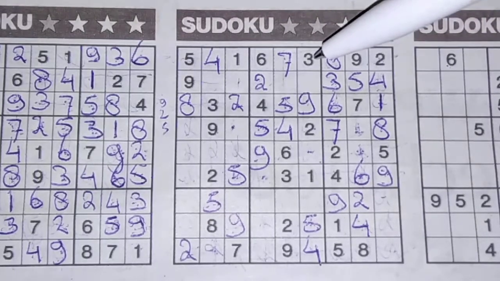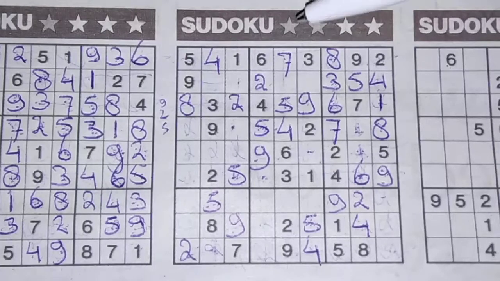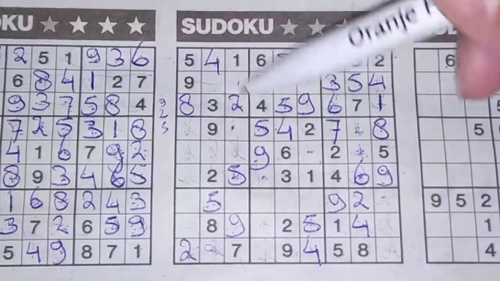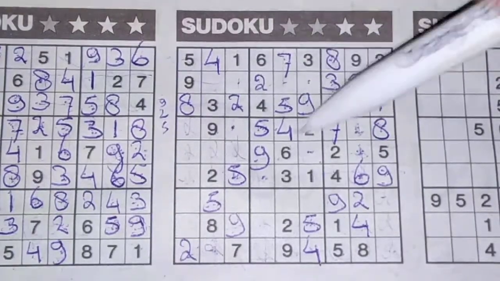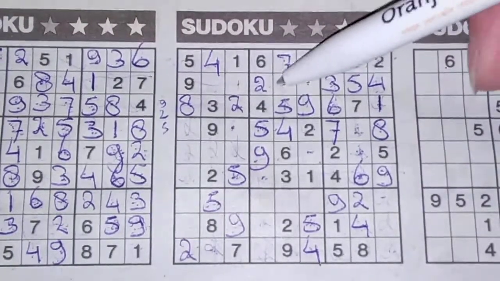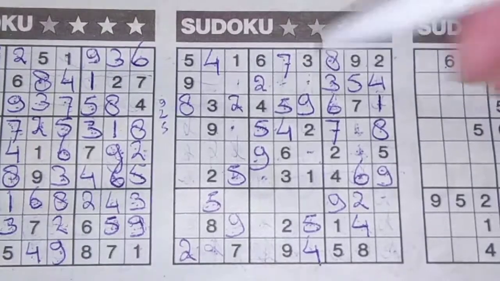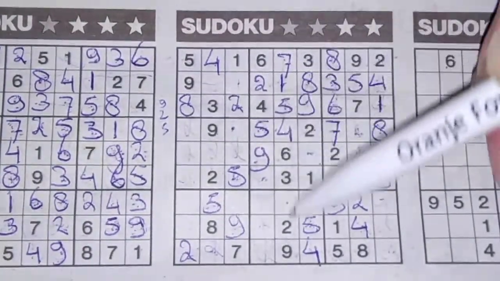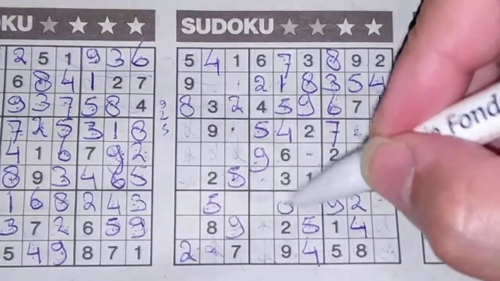Then how about these 2 numbers? The missing numbers in this big square are the numbers 1 and 8. We have a 1 here, no 1 there. 1 should be here, and the 8 goes there. One number left in this middle column for the number 8.